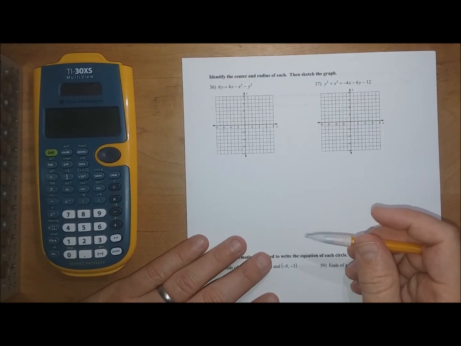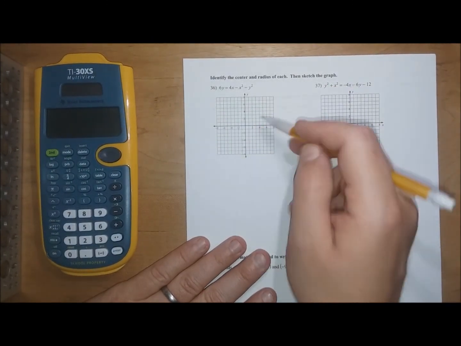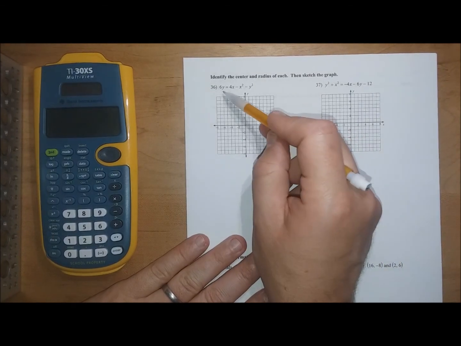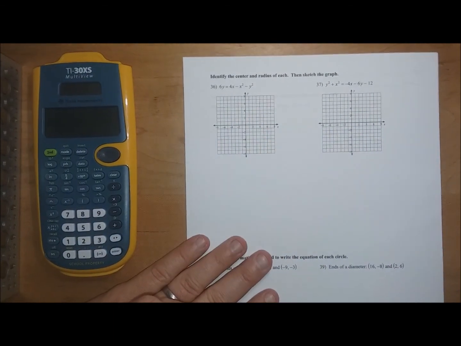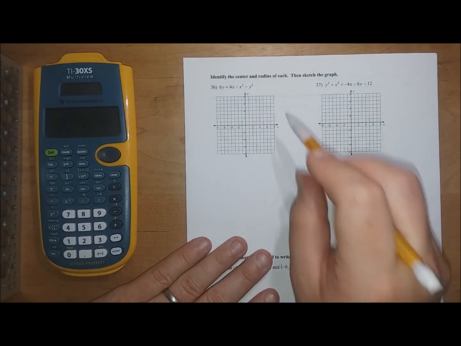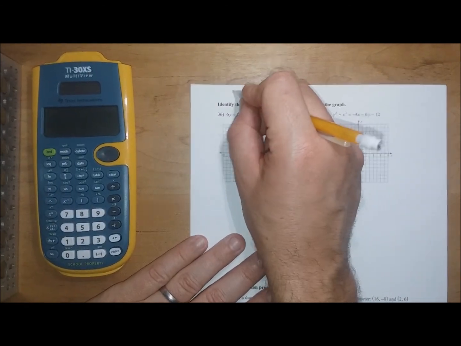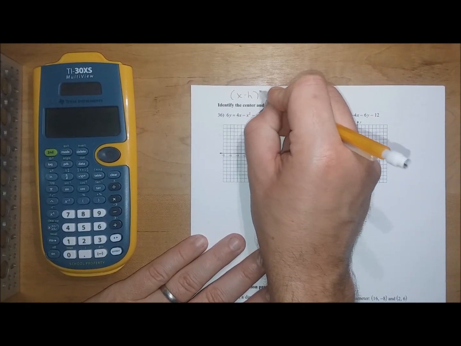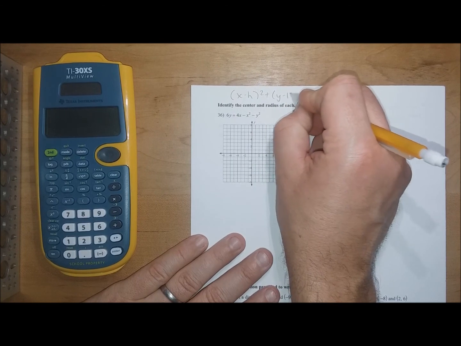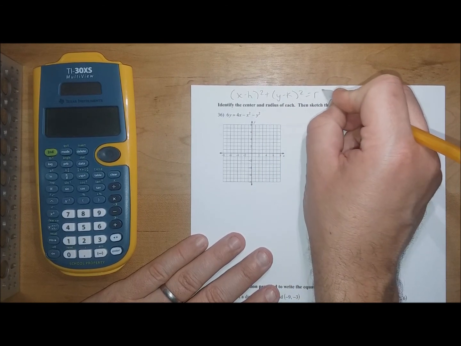Okay, identify the center and radius of each. Here I've got a circle. 6y equals 4x minus x squared minus y squared. That doesn't look like my standard form. I want it in my standard form. X minus h squared plus y minus k squared equals r squared.